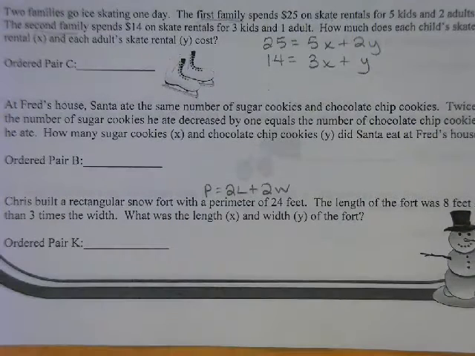All right, so see what you can get done. This is going to be due Monday.